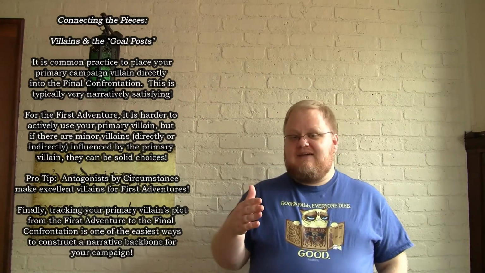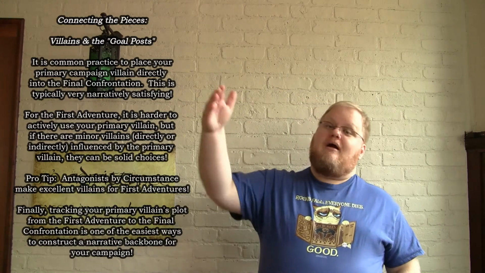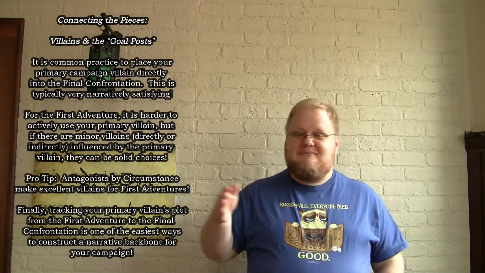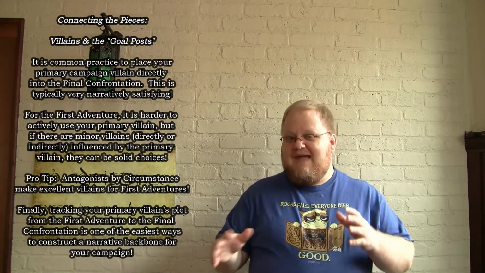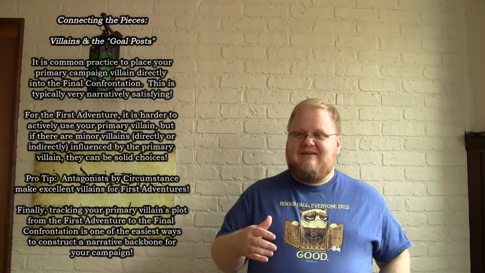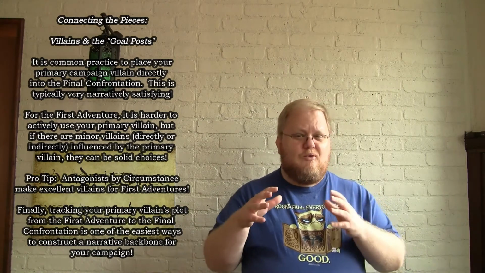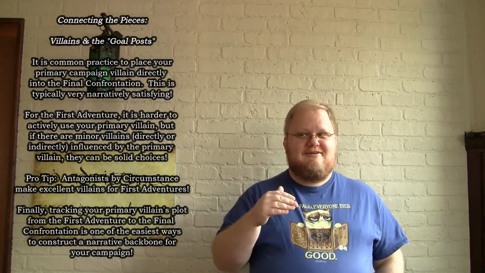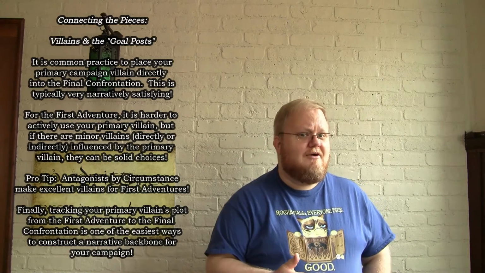Now, obviously, the main villain of the campaign is probably going to show up in the final encounter. If they're not in the final encounter, they're probably in the penultimate encounter immediately before that. Your party may have to do something after defeating the main villain, but you definitely want to save the main villain till the very end of the campaign, or almost the very end of the campaign. That antagonistic relationship is so core to your players' investment in the story that you really want to play that out as long as you can.